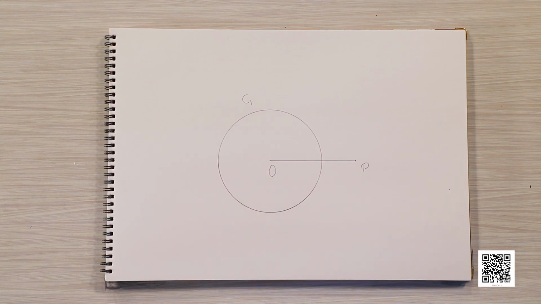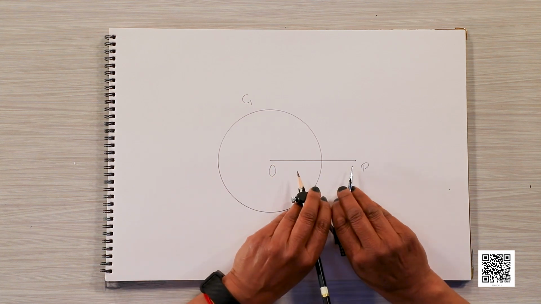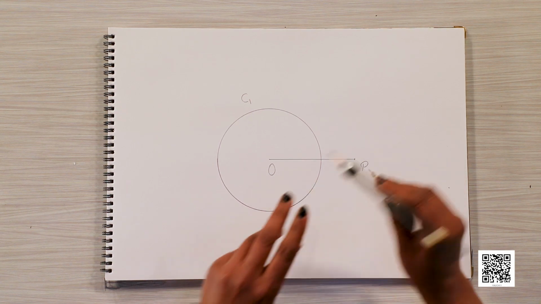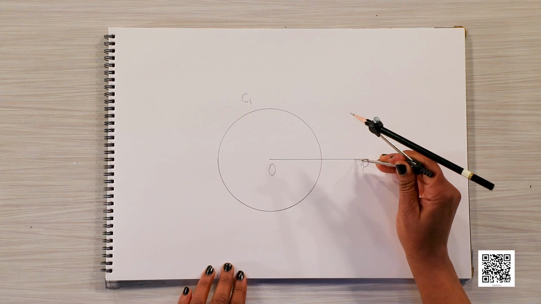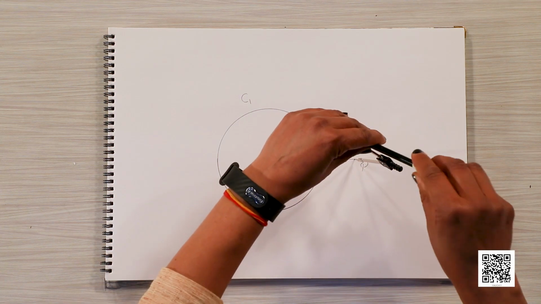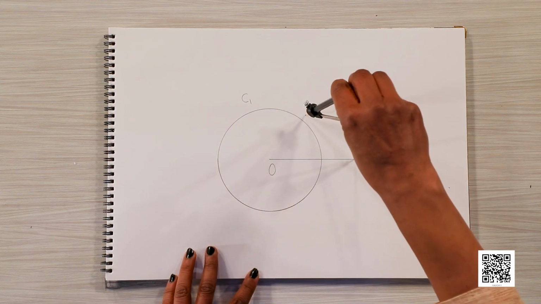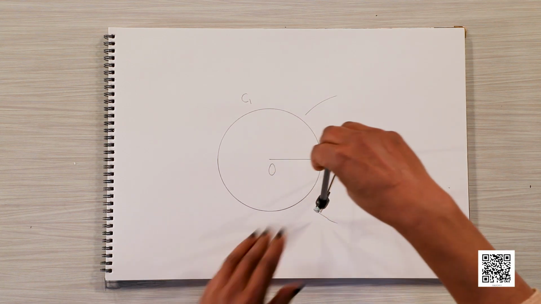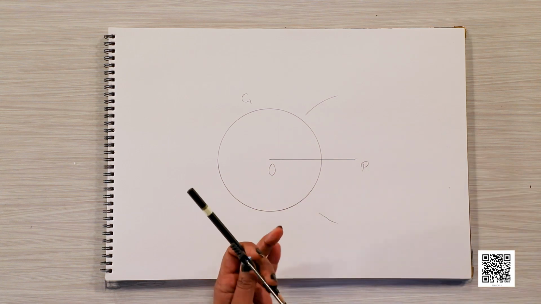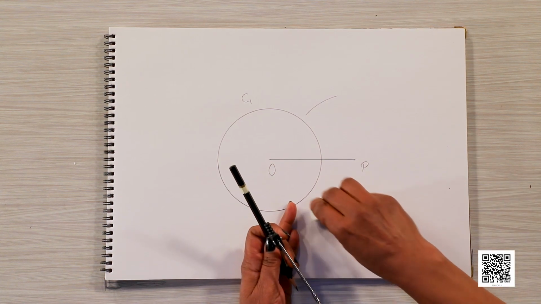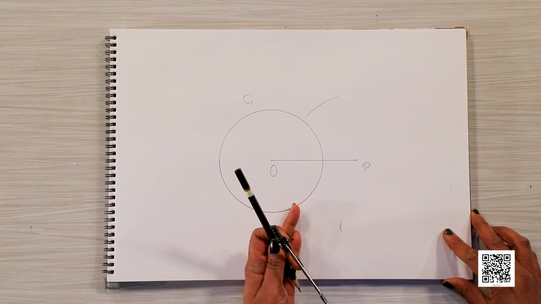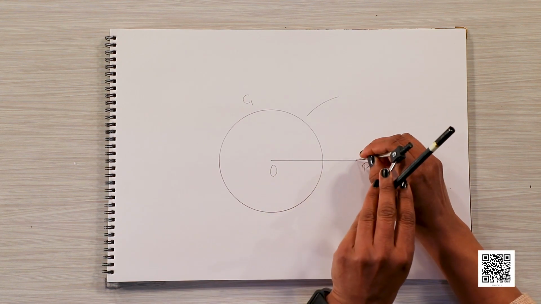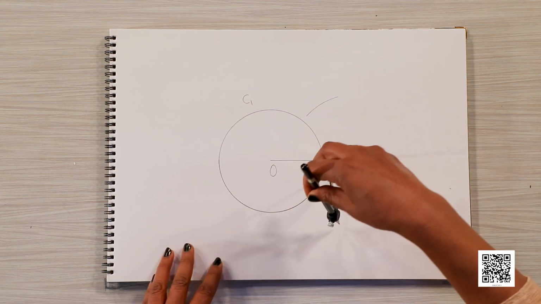To draw the perpendicular bisector, I will open the compass more than half of OP, then taking P as center, I will mark two arcs, one above OP and the other below this.